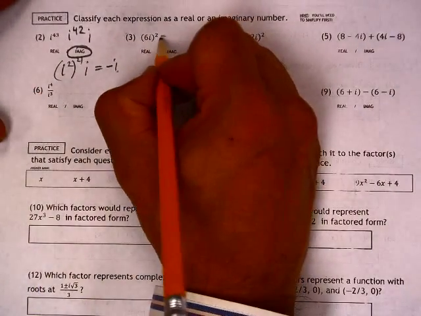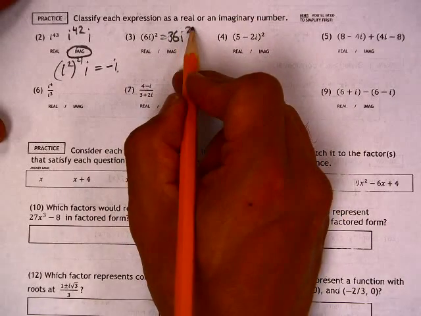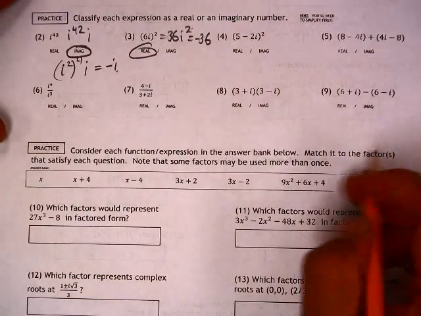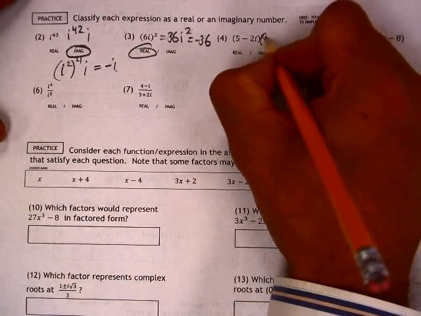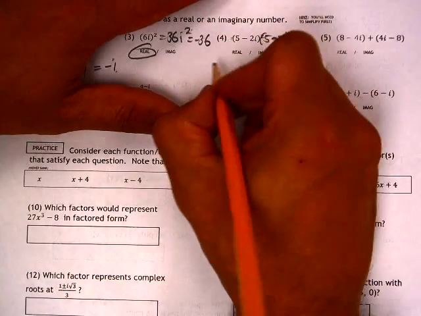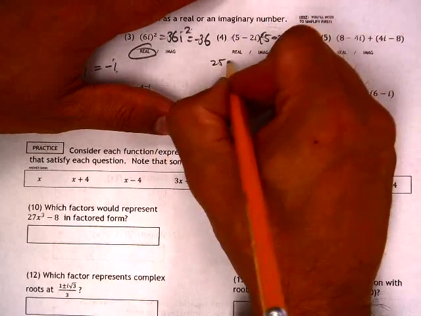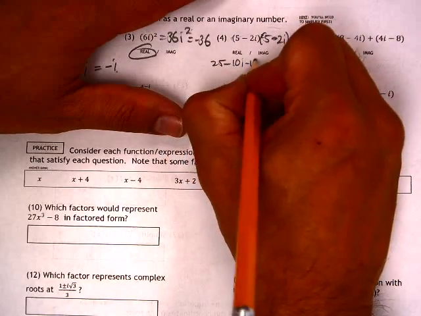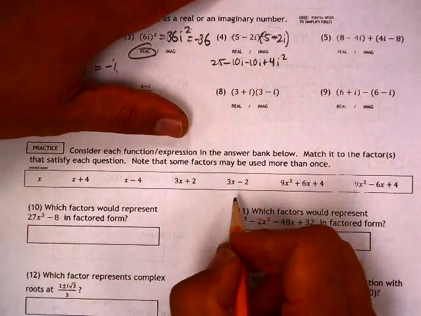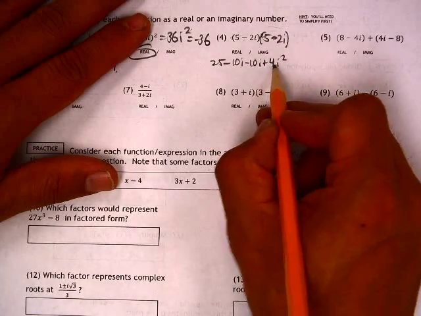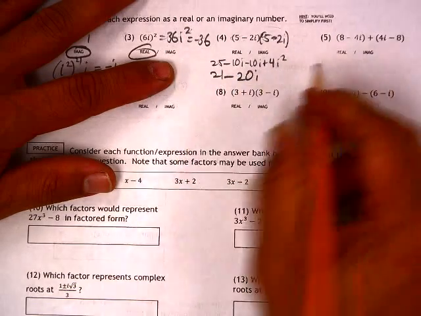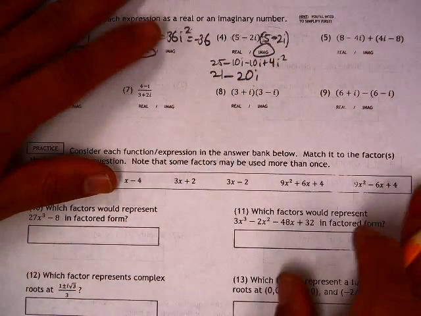So here, this is equal to 36I squared. I squared is negative 1, so this is equal to negative 36, which is a pure number, so that one's real. So here I should FOIL it, 5 minus 2I, and do your FOIL. 5 times 5 is 25. The outer and the inner are both minus 10I. And in the last terms, minus times minus is plus 4I squared. Negative 4 and a 25 give me 21 minus 20I. Either way, there's an I involved, so it's imaginary.